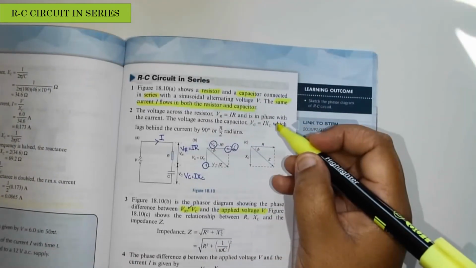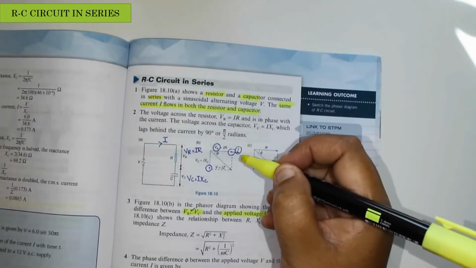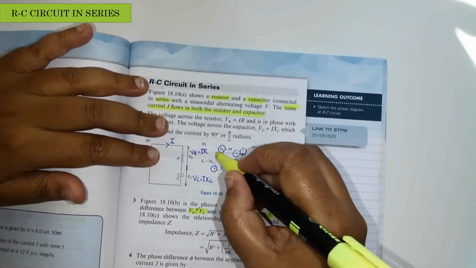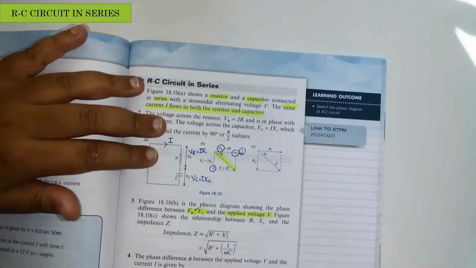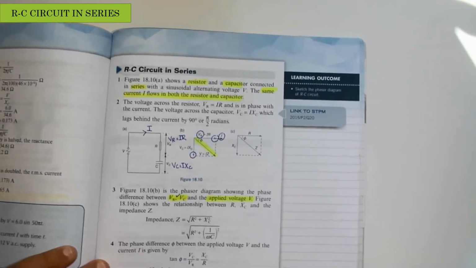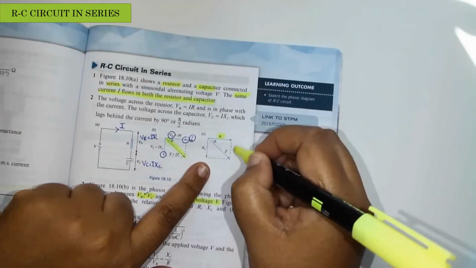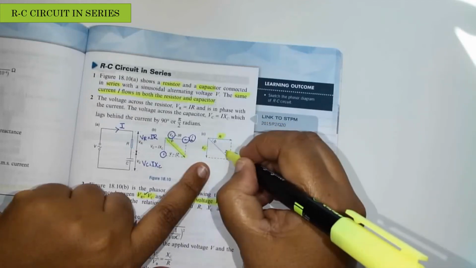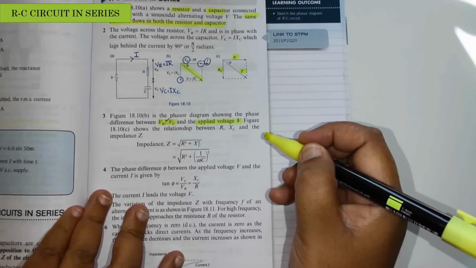Okay, so the total voltage V is equal to I times Z, where Z is the total opposition in the circuit. So this will be the V, which is V equals IZ. Okay, so if I just separate all those oppositions in the circuit, here R, here XC, here is Z. So now what shall we do?